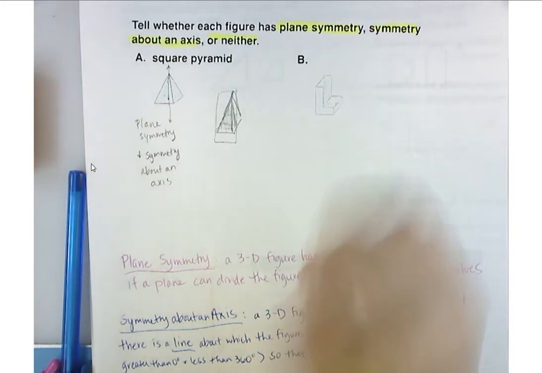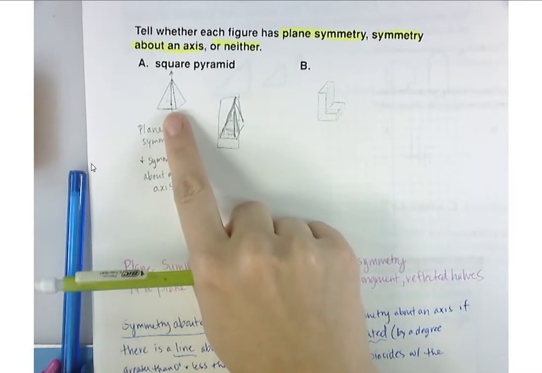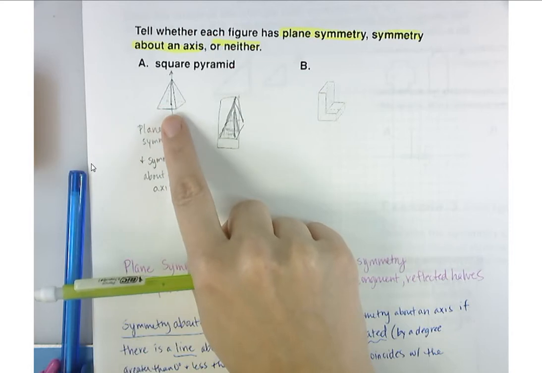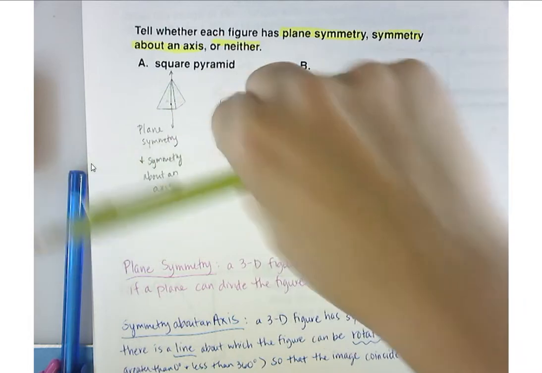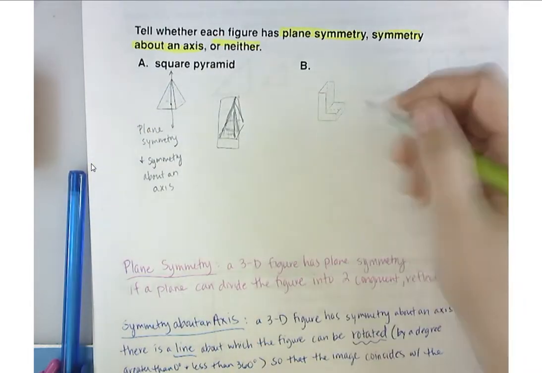Okay, and then you don't have to say what the degree is, but could you guys tell me what the degree is that you could rotate this? Yeah, you could rotate it 90 degrees. You could actually even rotate it 45 because it's a square. So if you rotated a pyramid 90 degrees, it would still look the same. Okay, and then for B.